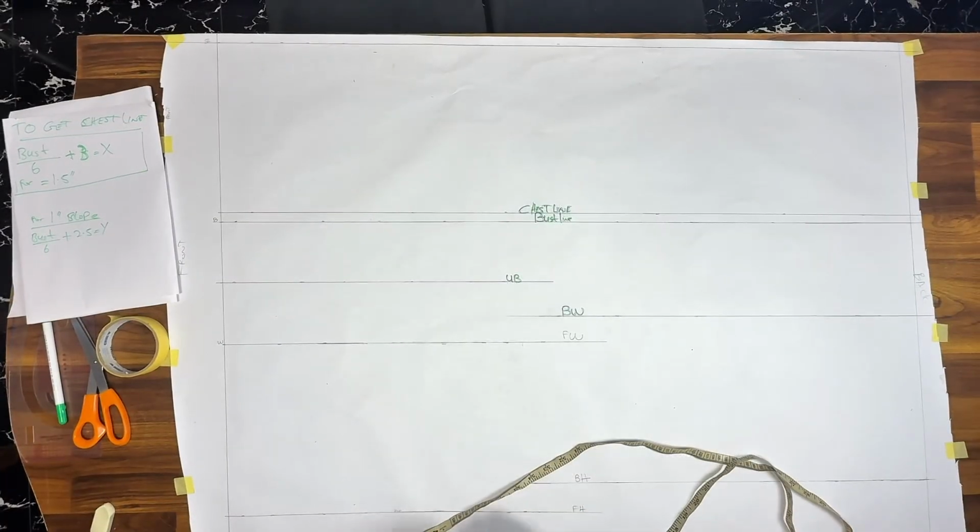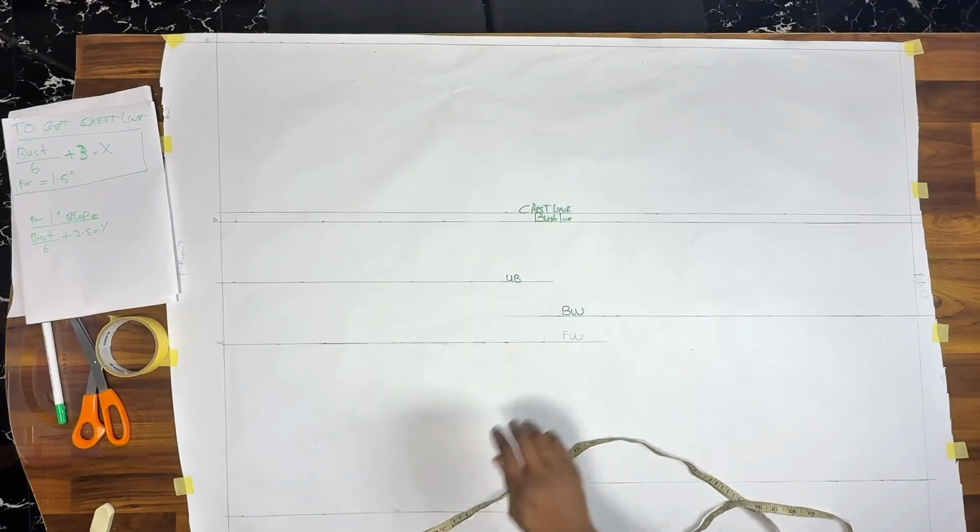So for our back, we would draw our back neck and also connect the armhole.